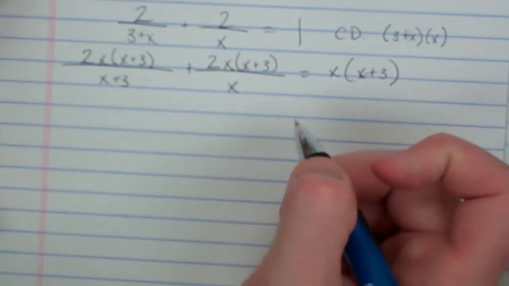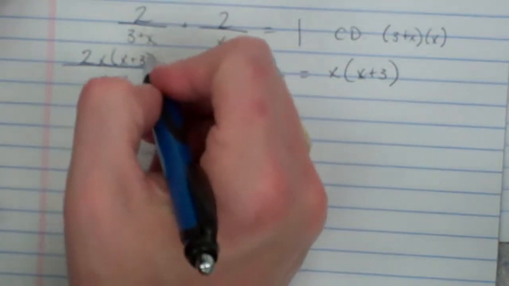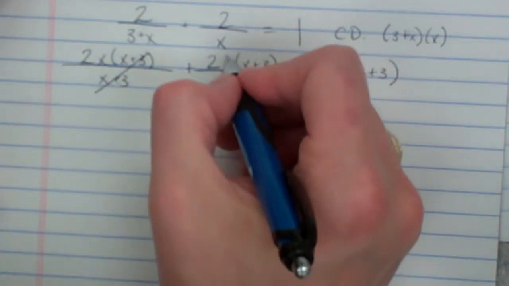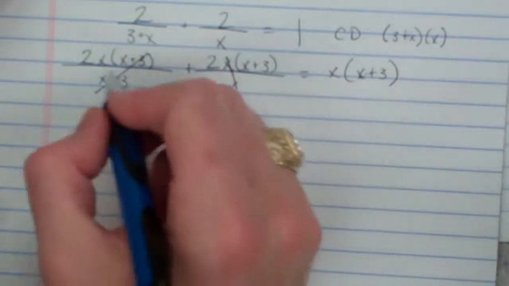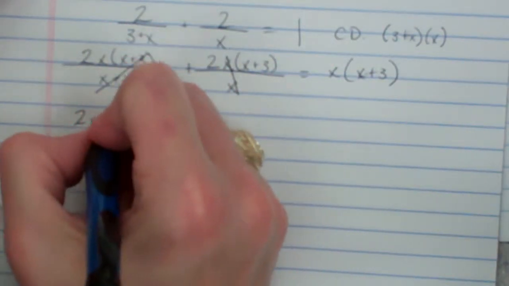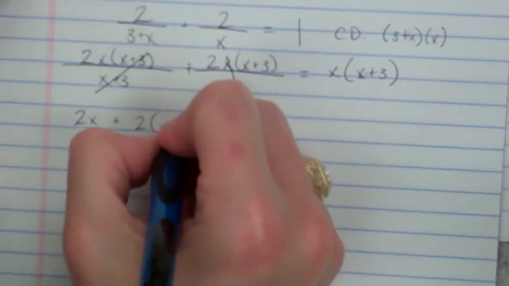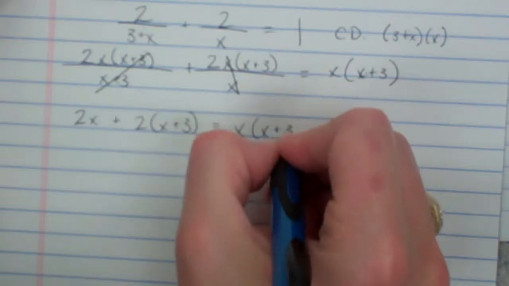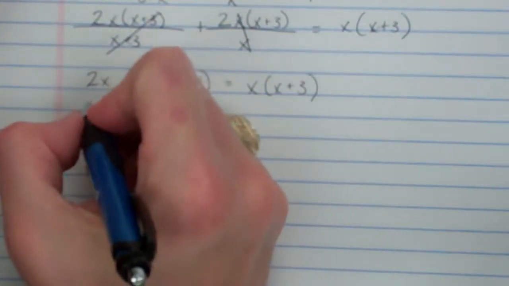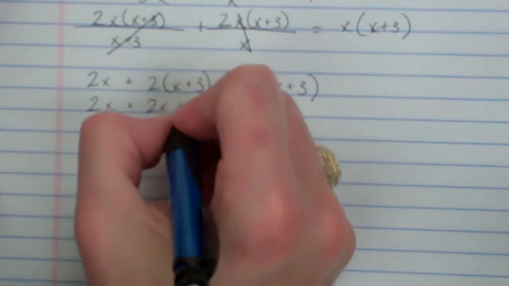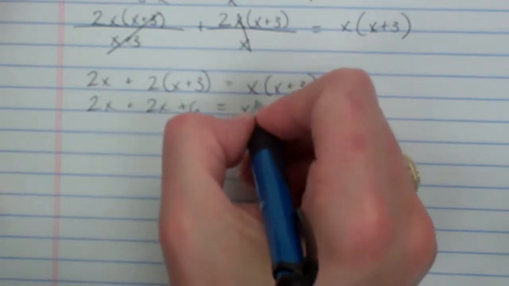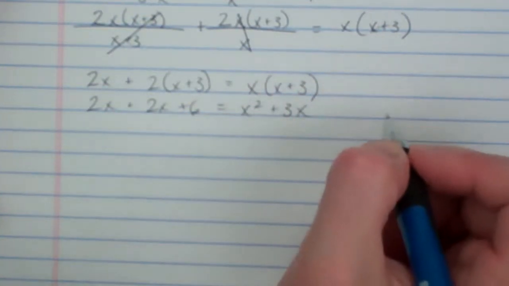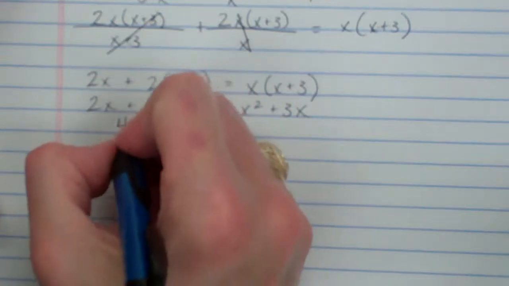So now I'm going to cancel out what I can. X plus 3 and X plus 3, see you later. X and X, take it easy. Now I can rewrite it as 2X plus 2 times X plus 3 equals X times X plus 3. Now I do my distribution. 2X plus 2X plus 6 equals X squared plus 3X. Now I add my like terms.